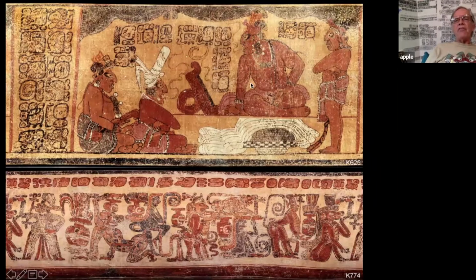There's another vessel that shows a king talking, and the speech bubble actually comes from the mirror. So the mirror is speaking. This is a party scene with a clown and a couple of people getting drunk. These are liquor vessels, and the text here is dark red. This is probably from Naranjo, because when you see dark red glyphs with yellow, with light red insides, that's a Naranjo style.